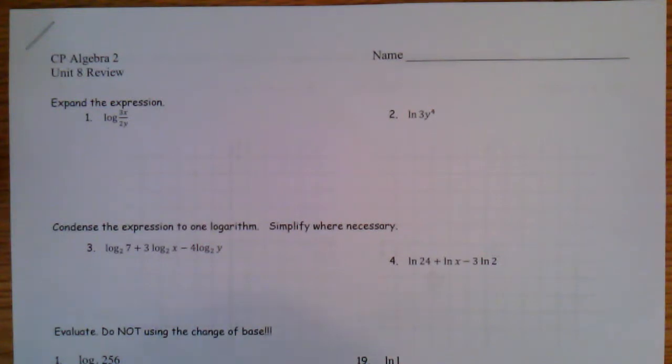Again, this review packet is based on the test, so if you see a section that says expand the expression, you can pretty much be guaranteed that there will be a section on the test that says expand the expression. So when you're watching this video, if there's ever a point at which you feel like you're really an expert on expanding expressions, you are more than welcome to jump to the sections that you need a little help with. Again, this video is for you.